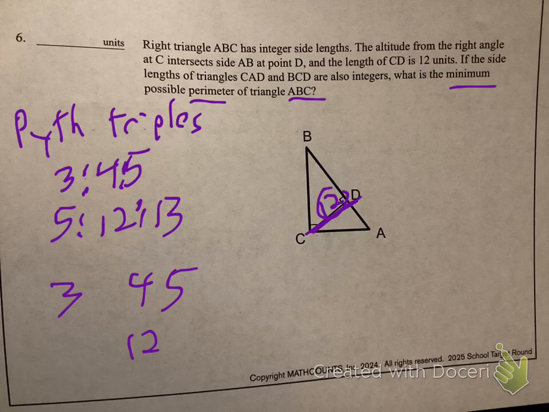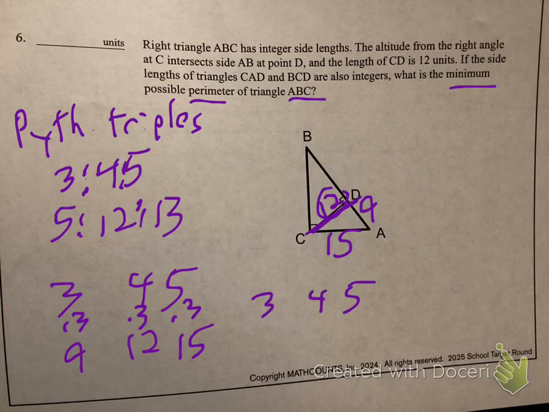So if I multiply that by 3, it would be 12. If I multiply this one by 3, it would be 9. Multiply this one by 3, it would be 15. And that'll minimize this. So 9 and 15. If I did it the other way, just to show you guys, if I put the 12 there, it would have been times 4 times 4 times 4, and that would have given me bigger numbers, right? So it said minimum perimeter, so I'm trying to make those as small as possible.